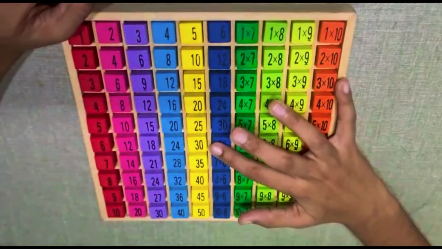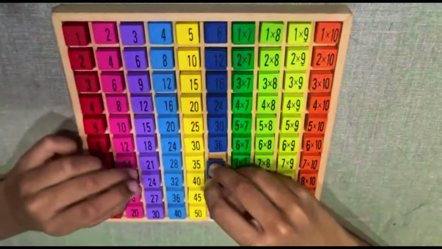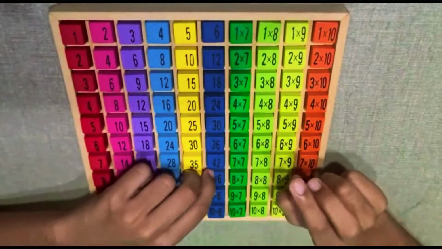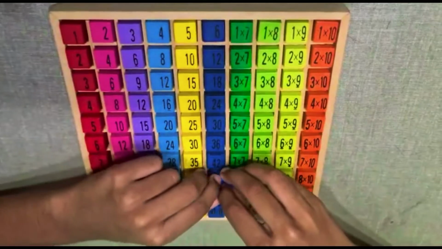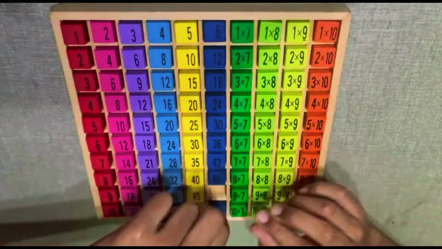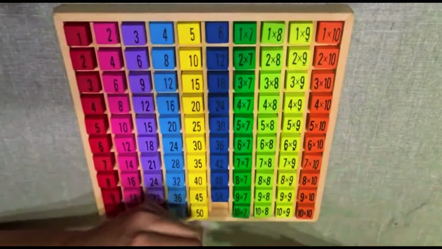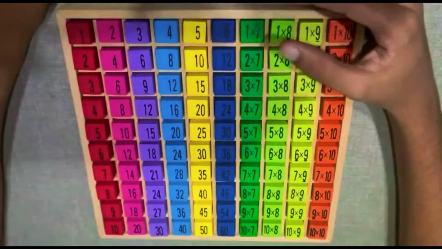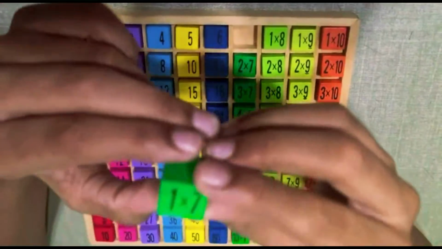6 into 6 is 36. 7 into 6 is 42. 8 into 6 is 48. 9 into 6 is 54. 10 into 6 is 60. Moving on to the seventh table.